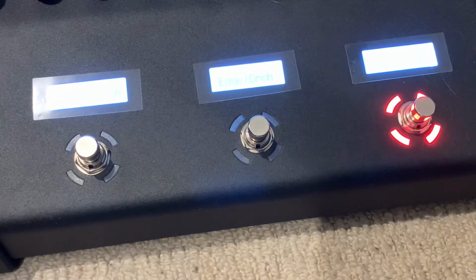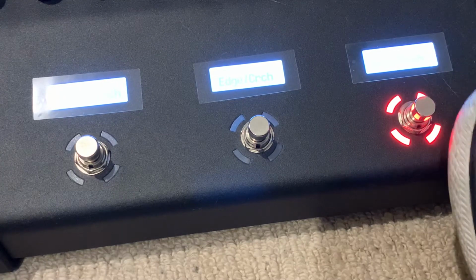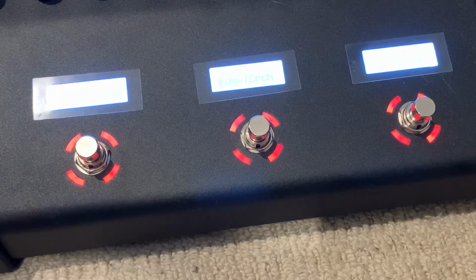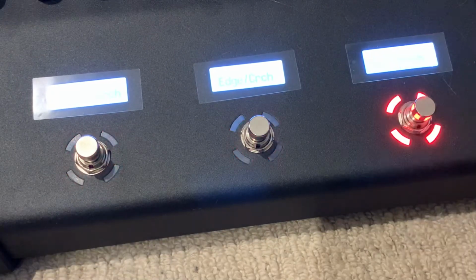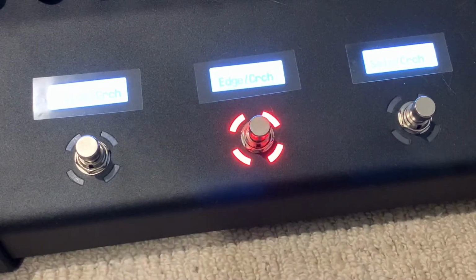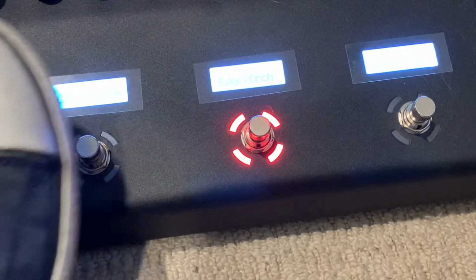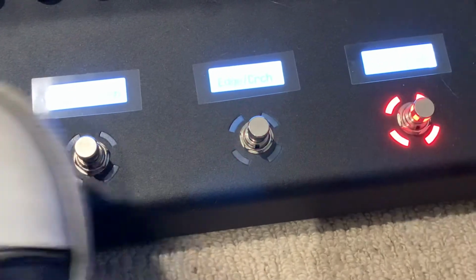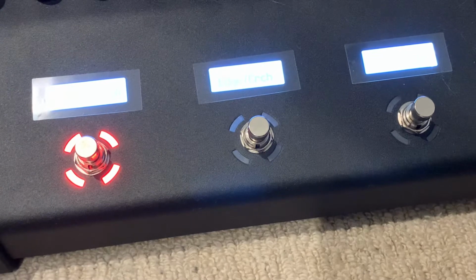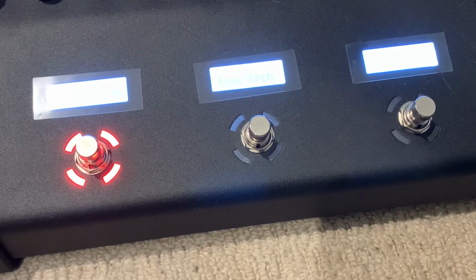Now I can actually get back from my solo to any position, because on the solo here I've got crunch, so I can get back to crunch by going there. Or if I'm on my solo and I want to get back to edge of breakup, I can click straight back to here. Or if I want to get back to clean, I can click here. So I can get back to any one of those settings from a solo, and vice versa. I can get to anything else with one press of a button.